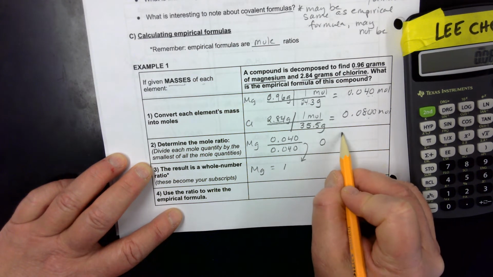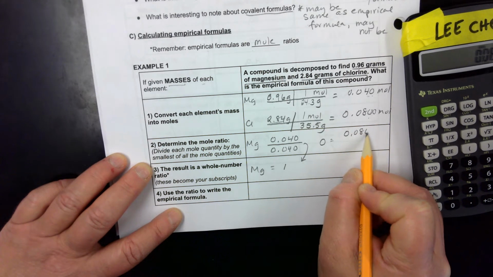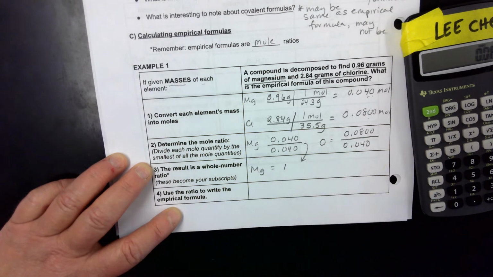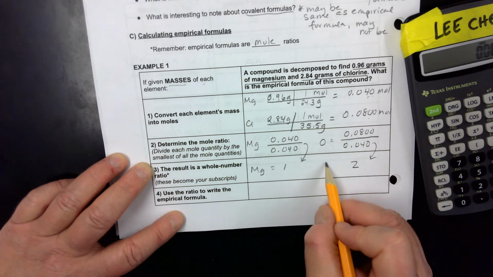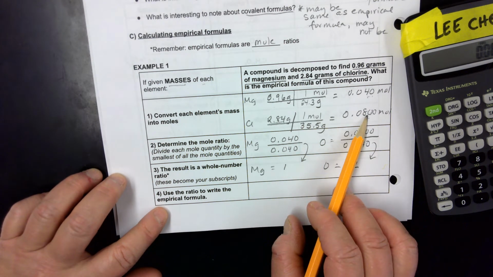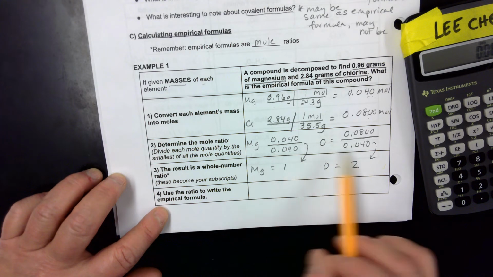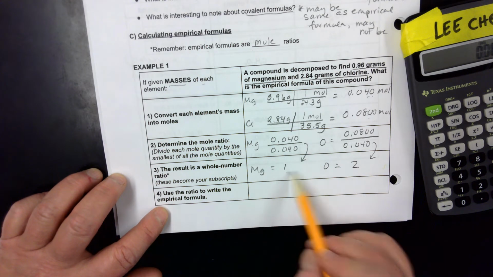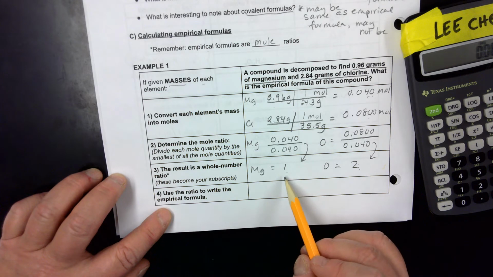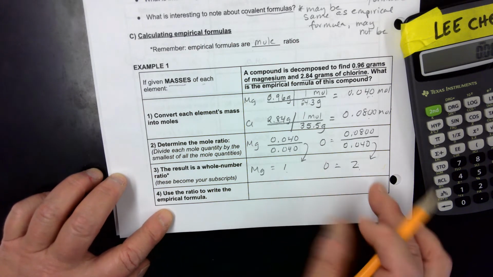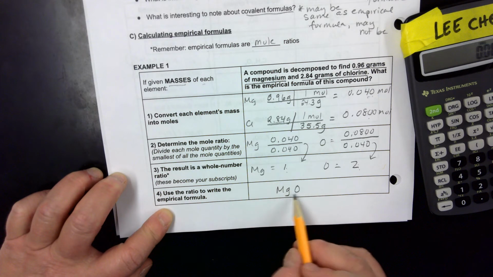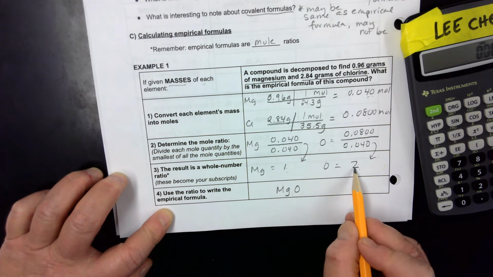Let's do the same for oxygen, right? Oxygen, we've got 0.0800. We're going to divide that by the smaller number, 0.040 moles. And we're going to see that that factors out to 2. So what we are seeing here is that when we convert the masses of each element into moles, and then we divide each mole quantity by the smaller of those mole quantities, we should get a whole number ratio of each element. That ratio will become the subscripts of the chemical formula, because remember, subscripts are a mole ratio. So we would write this formula as Mg, there's an understood 1 here, so I don't have to actually write it, but the subscript of 2.